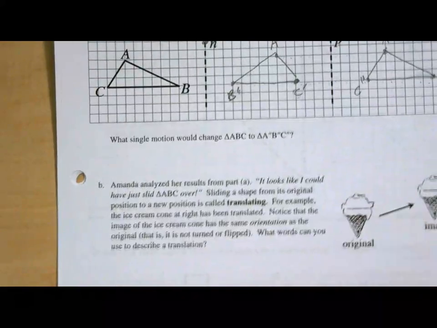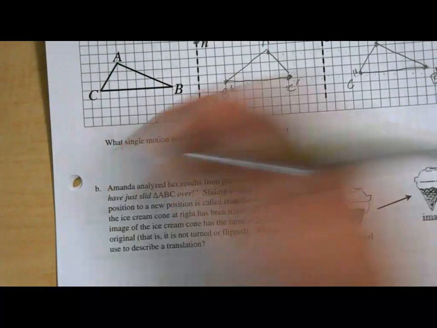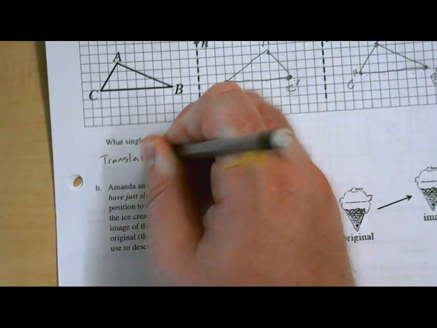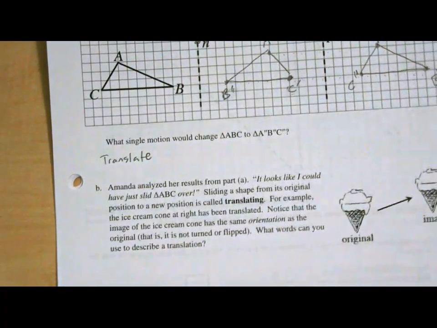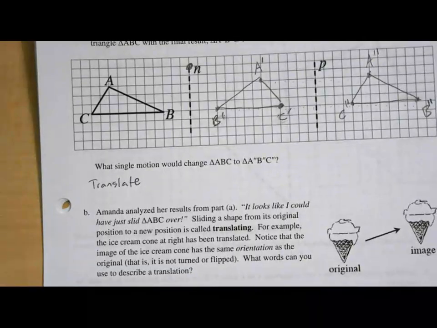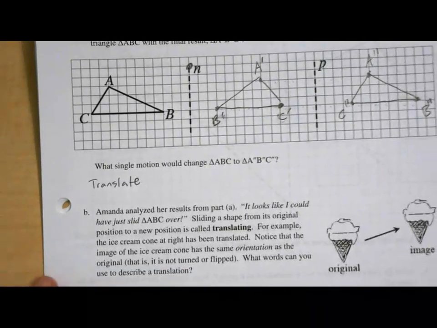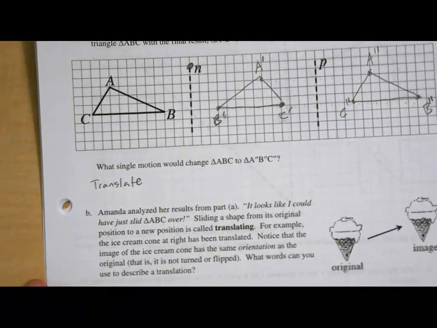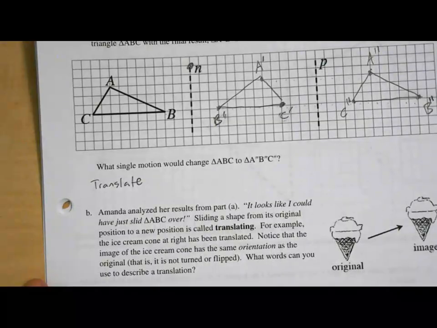The technical term for that is translate. We're going to translate, and when we talk about translating, we have to give some specifics about it. With reflections, we have to tell it what line we're reflecting over. With translate, we have to tell it which direction and how far.